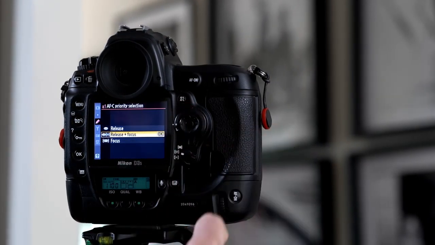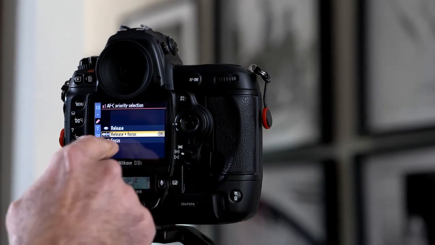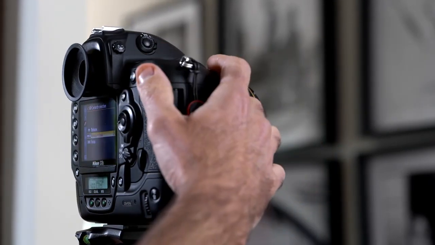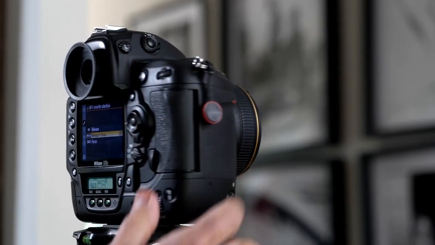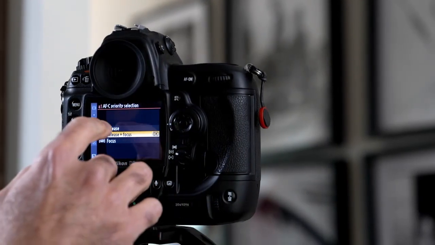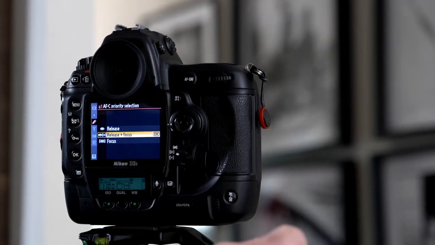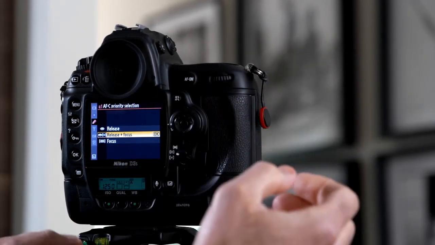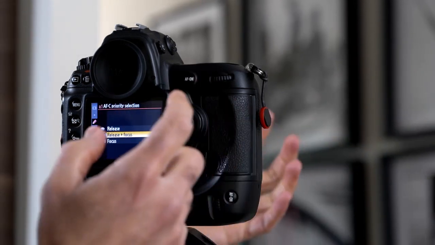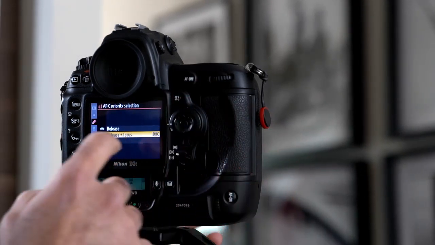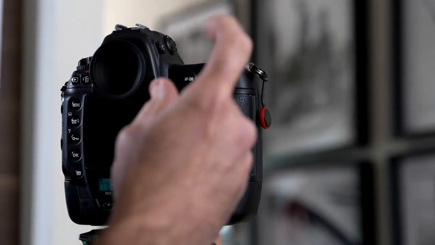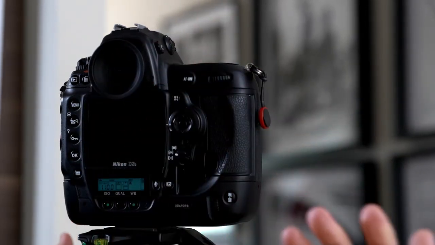You can tell it if you want the priority to focus or the priority to the release button. That means that if you select focus, you will be able to take the picture only if the focus is made. And if you have a moving subject and you want to grab this subject and it is not in focus, you will press the release button, it will not work because it is not in focus.